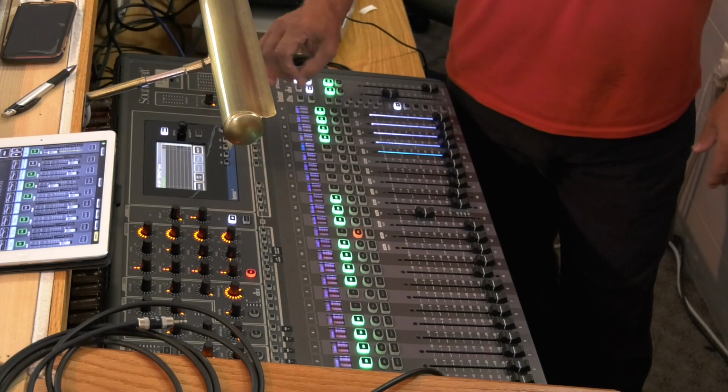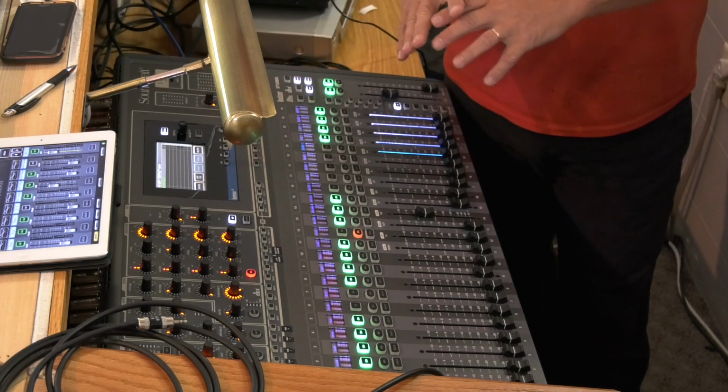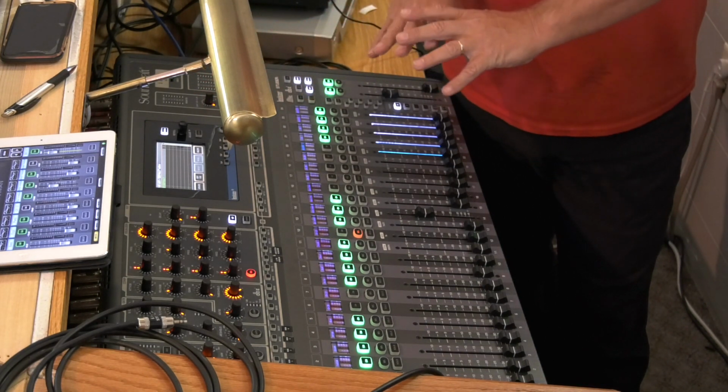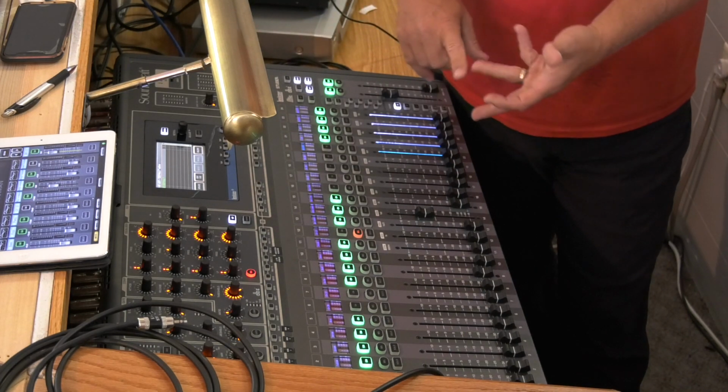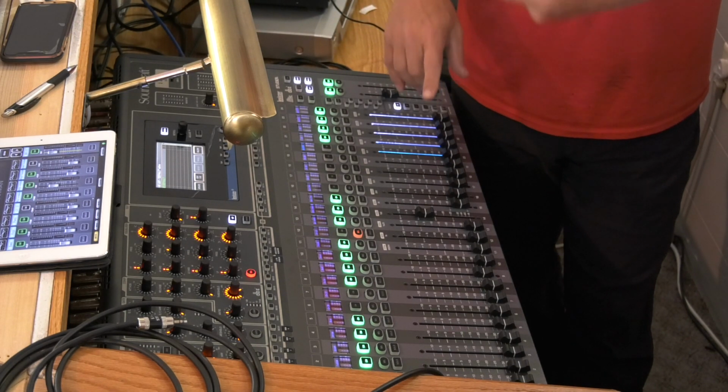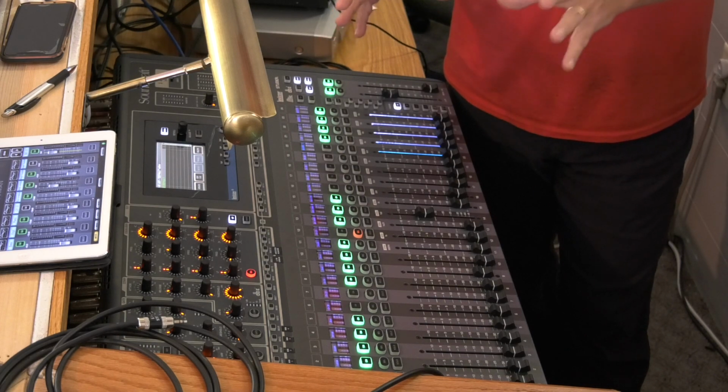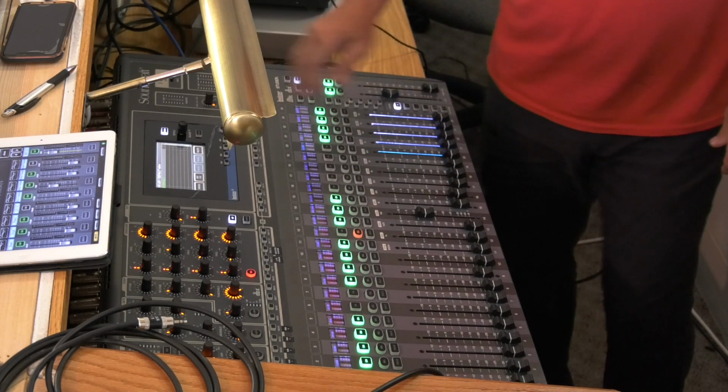Just don't overwrite your settings with something that you've done that you don't want to necessarily save. Right. When you hit an update, it takes a picture of every setting in the entire mixer. Monitors, equalization, levels, outputs, everything. So it's just a snapshot in time. Okay?